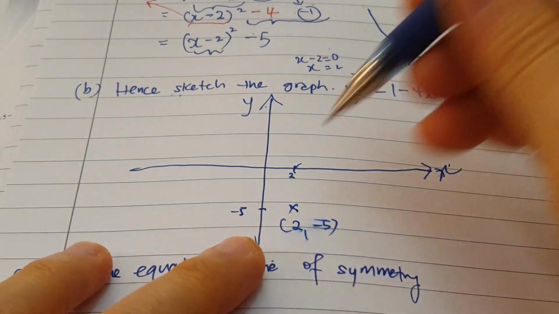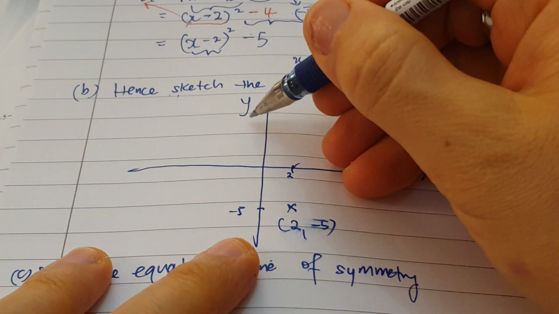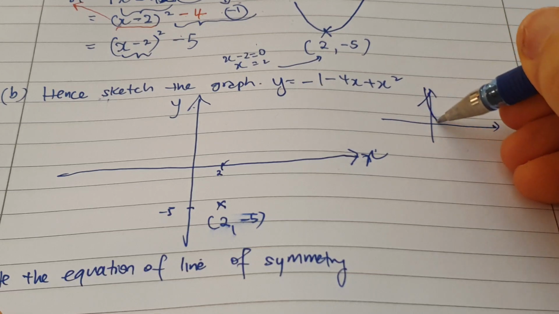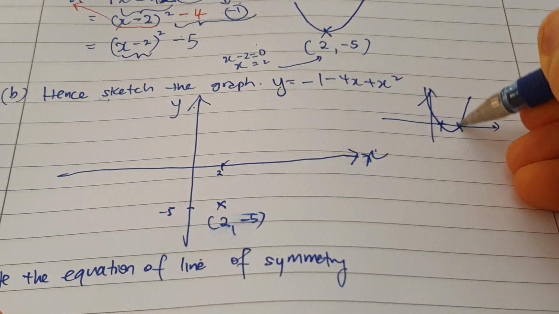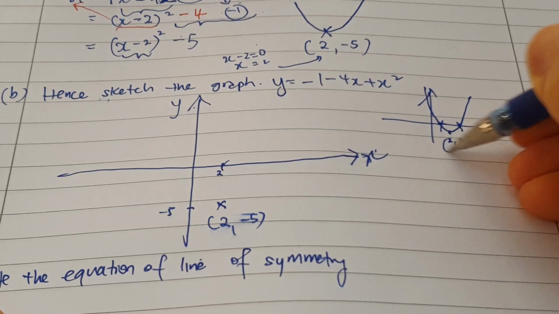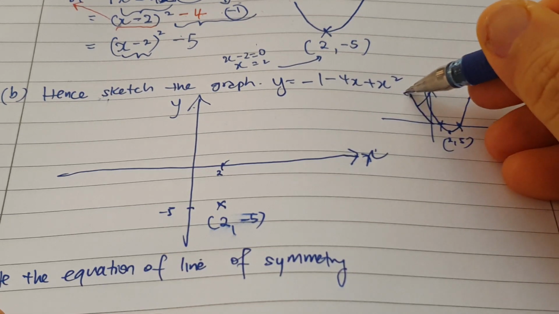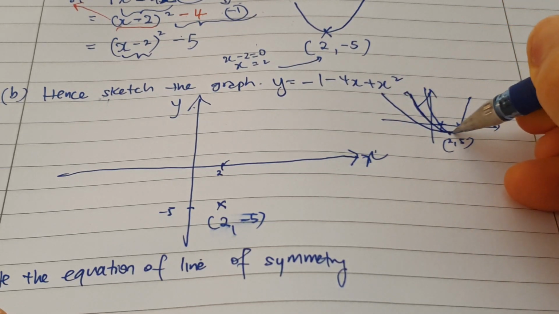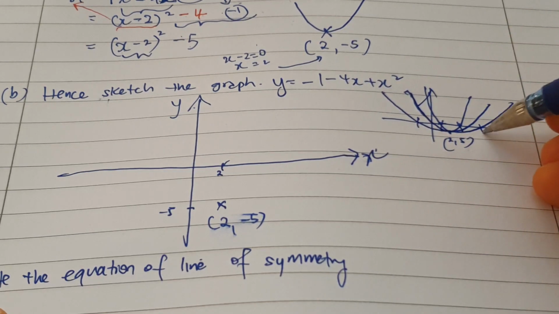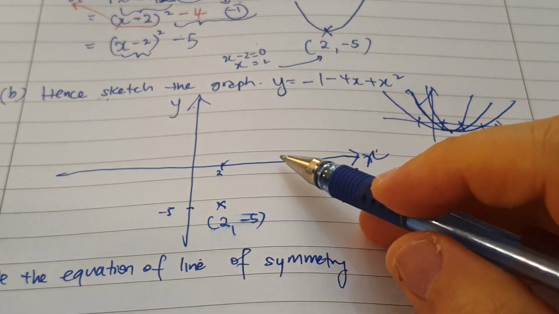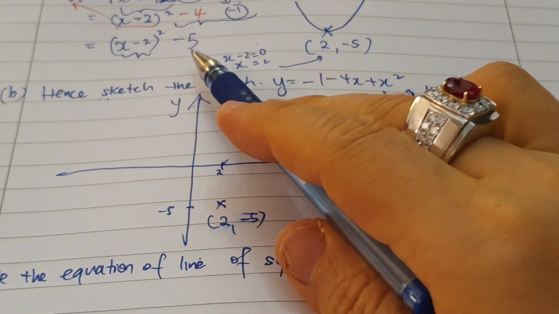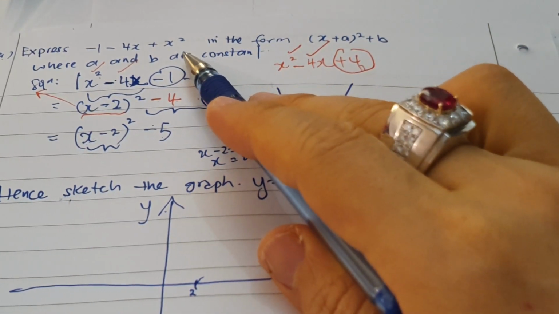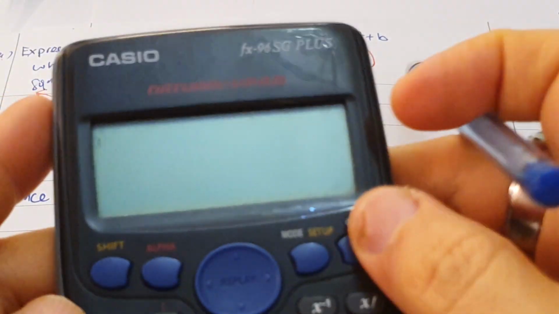Because for this graph, there are a few ways you can draw it. It can be like that, where it cuts at 2 positive x values and then this 2, minus 5. Or it could be like that, where it cuts at 0. Or it could be wider, where it cuts at 1 negative and 1 positive point. So how do you know where it cuts? You simply have to work from the original graph equation, and then you press your calculator, mode 3 and all that.